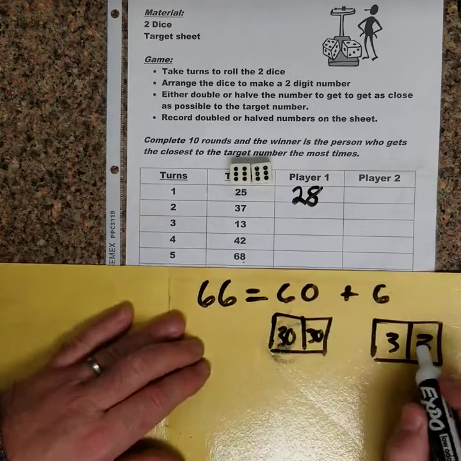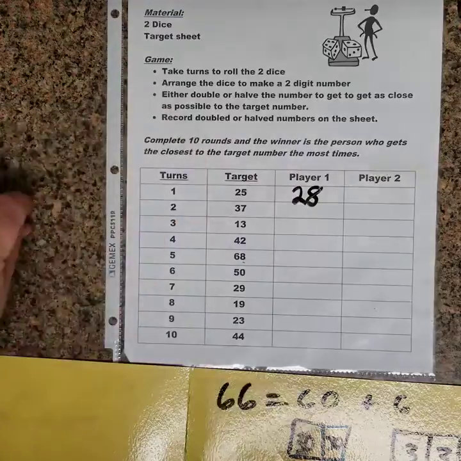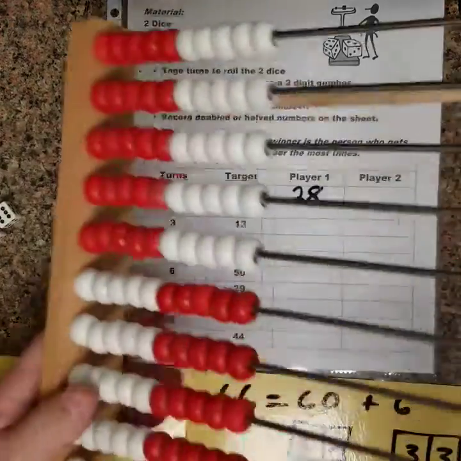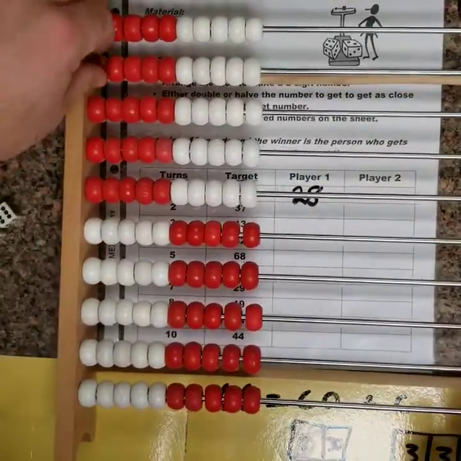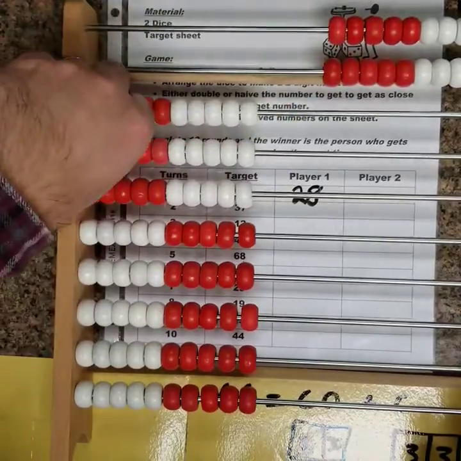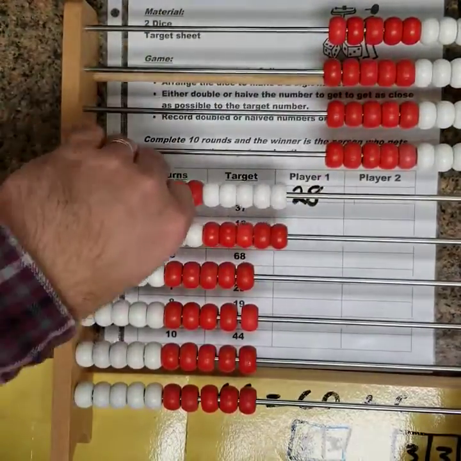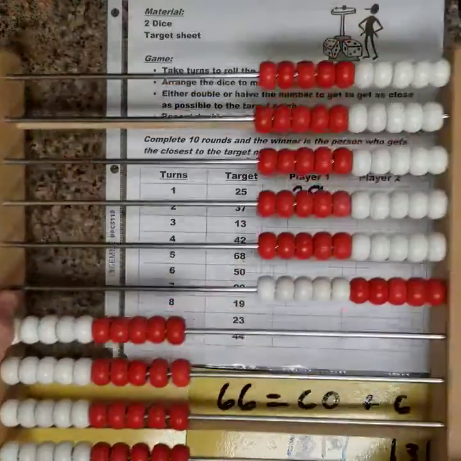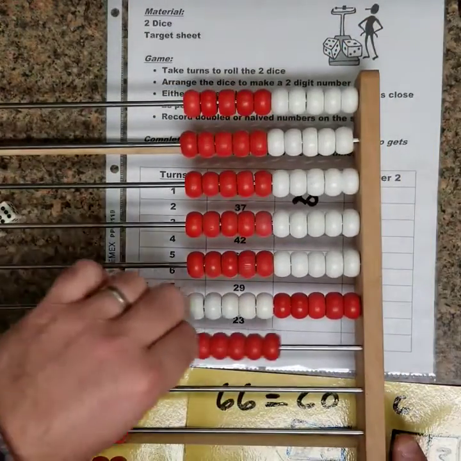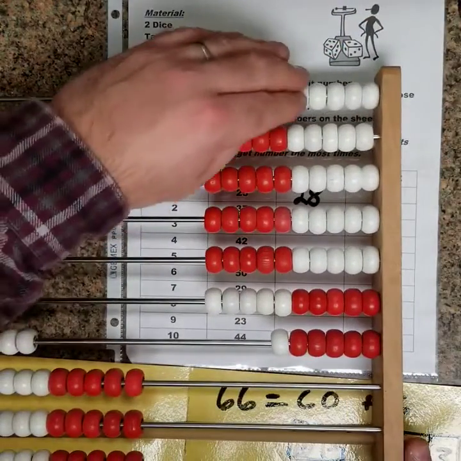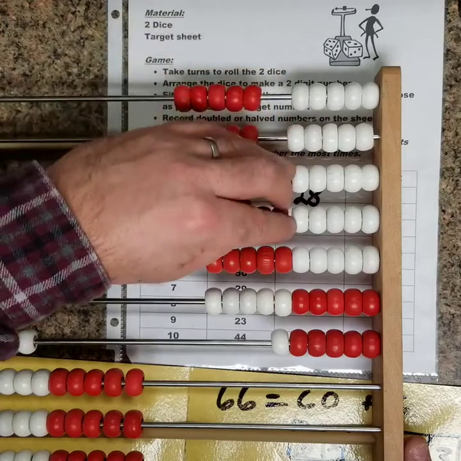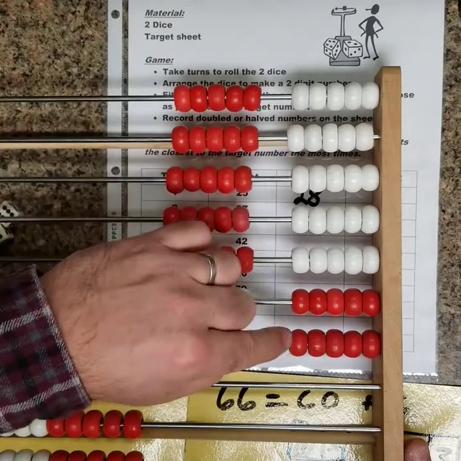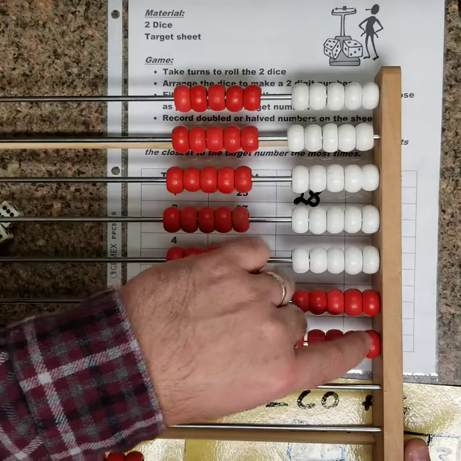Now I know that. If I'm not knowing it and playing the game, which is what we want, make the number 10, 20, 30, 40, 50, 60, 66, and cut it in half. Well, here's one way that goes really well. No, that's not half.